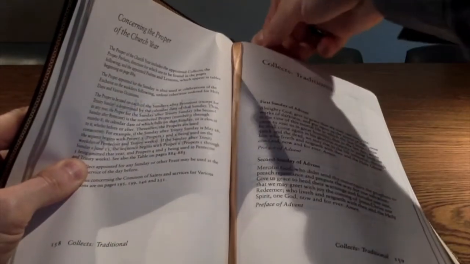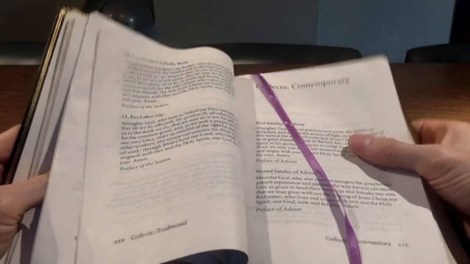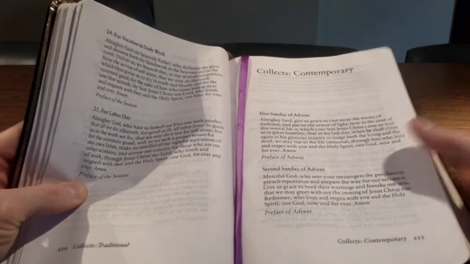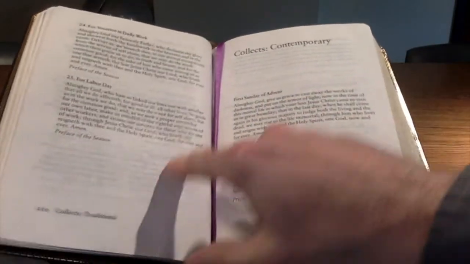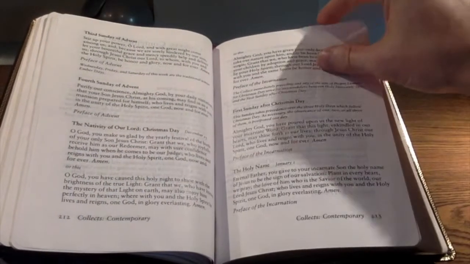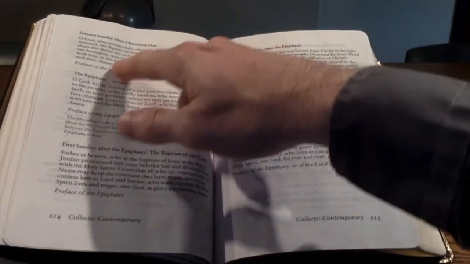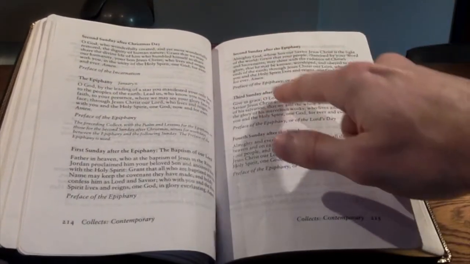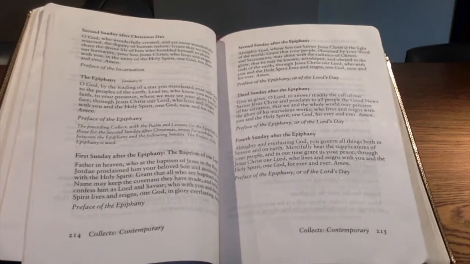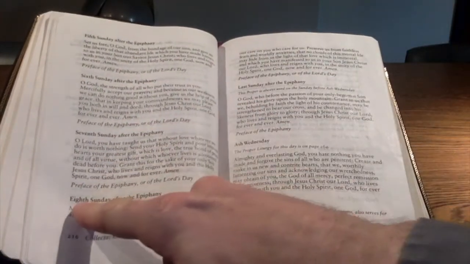The traditional collects begin on page 159, and what we call the contemporary collects start on page 211. So whichever you prefer, the traditional language or the contemporary language, the collects themselves are essentially the same. They always start on the first Sunday of Advent, and you can turn page by page and just see as the Sundays progress from one to the next through the church year. And what you'll discover as you begin to turn through these pages is that you'll get to the season of Epiphany, and you'll see that there are upwards of 9 Sundays or 9 collects in Epiphany.